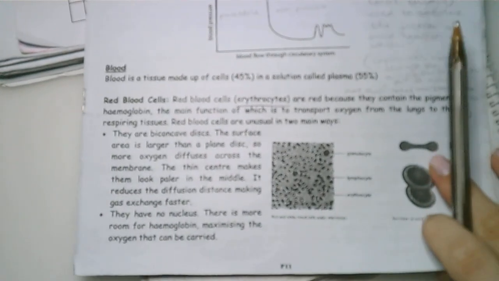You need to know what makes up blood. So blood is a tissue made up of about 45% cells and 55% plasma. Red blood cells, which are also called erythrocytes, are red because they contain a pigment, hemoglobin, the main function of which is to transport oxygen from the lungs to the respiring tissues. And red blood cells are strange cells in two ways.